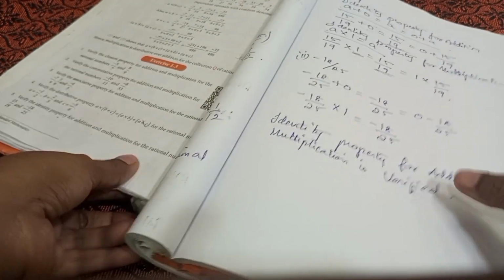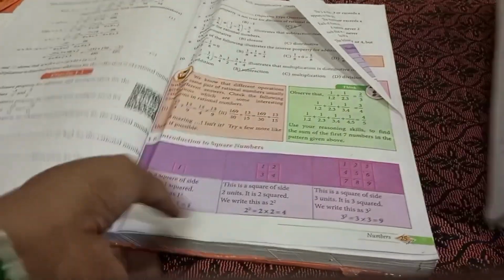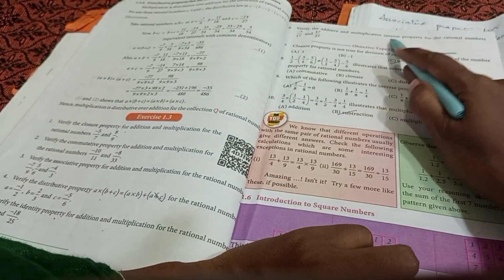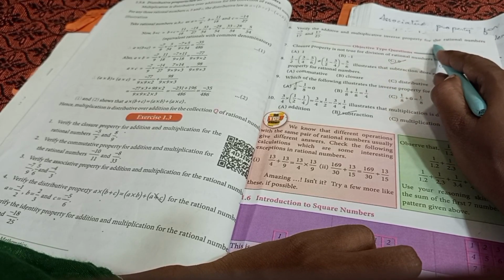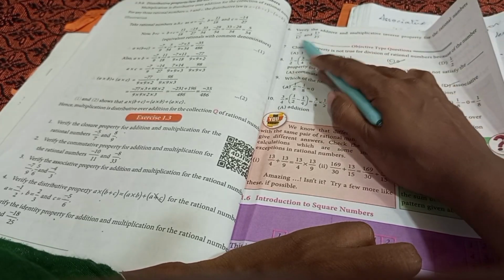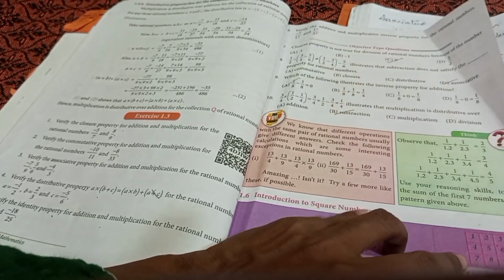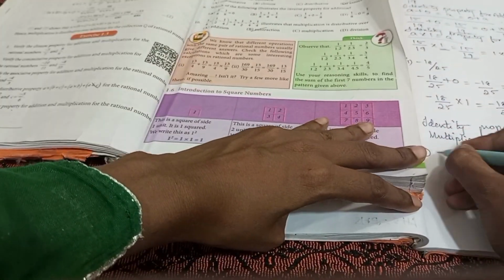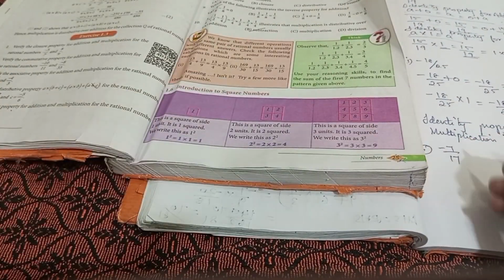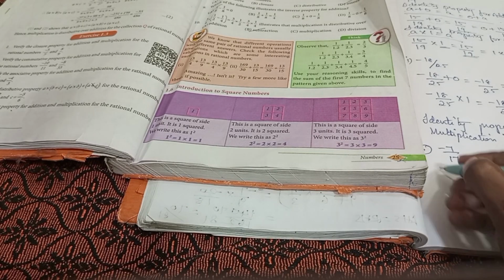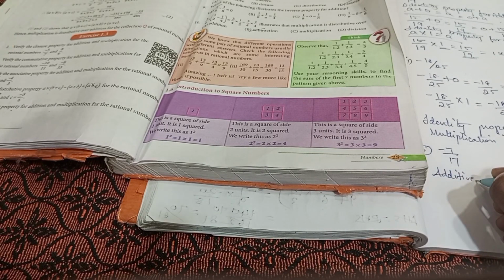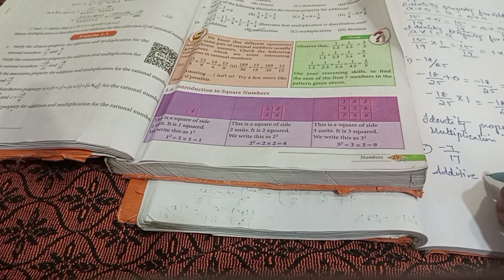Okay, let's move on to sixth problem. Sixth problem is, see, verify the additive and multiplicative inverse property for the rational numbers. These two rational numbers, we have to verify additive and multiplicative inverse. Okay, so see the sixth problem. They have given the question minus 7 by 17 first. Okay, you have to mention additive inverse property.